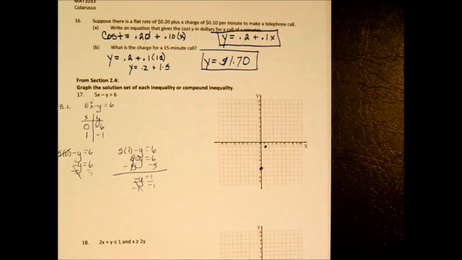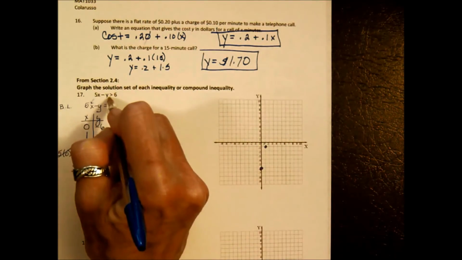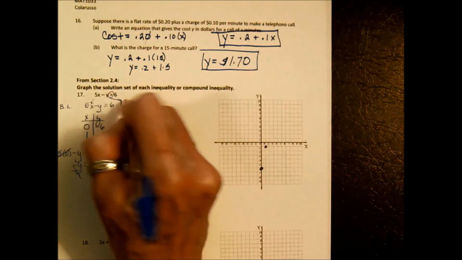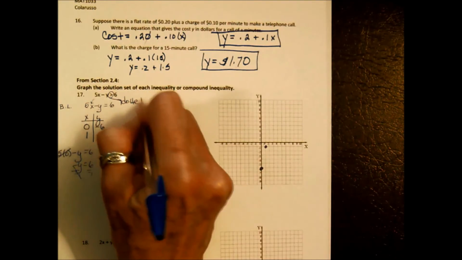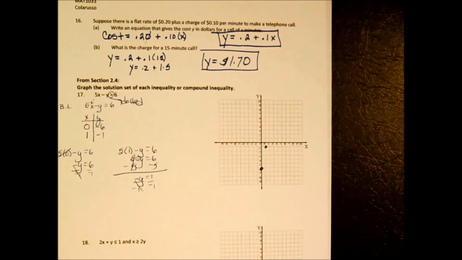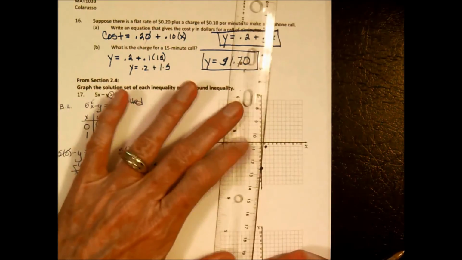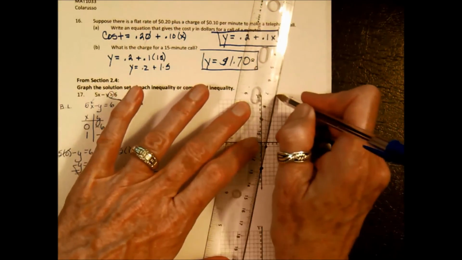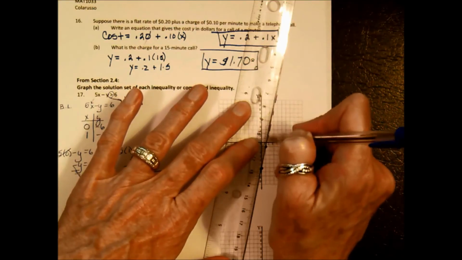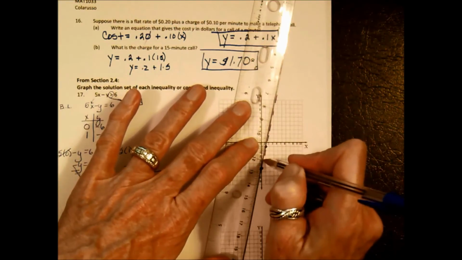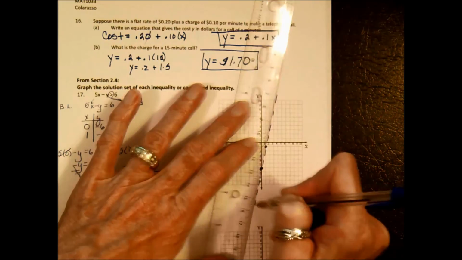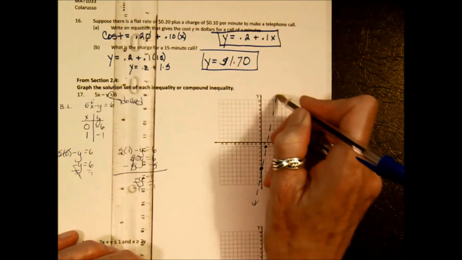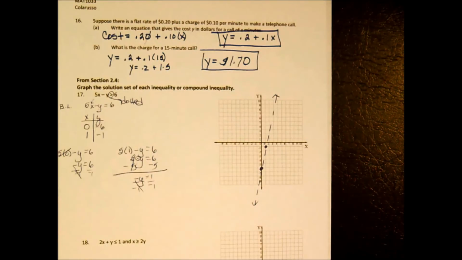Now, you're going to go back to your original equation. This symbol tells us that we are talking about a dotted, not a solid line. So I'm going to lay my ruler down on these 2 points, and I'm going to draw a dotted line going through them like this. And now I have to figure out which side of that line should be shaded.